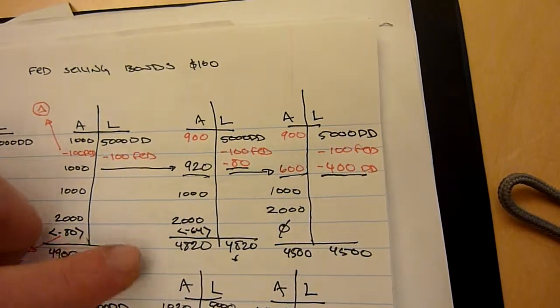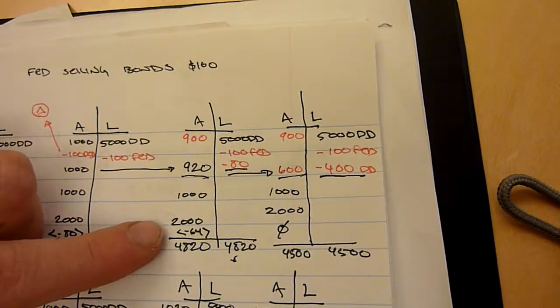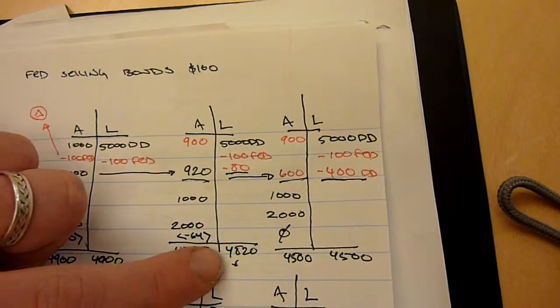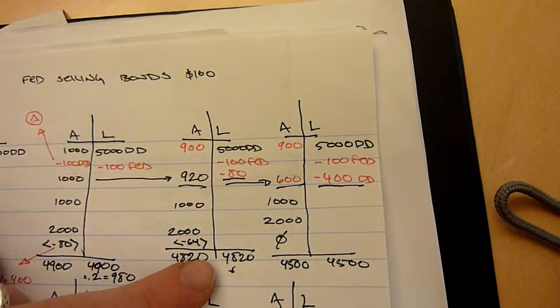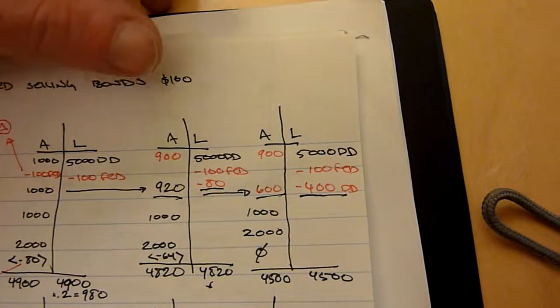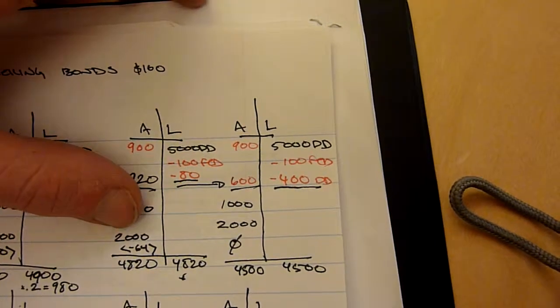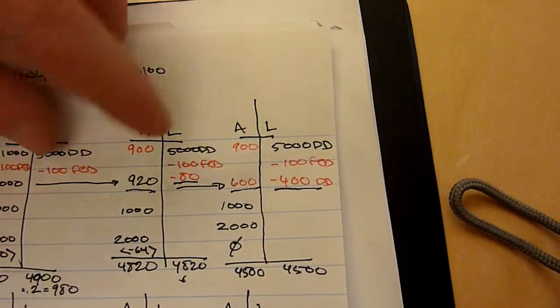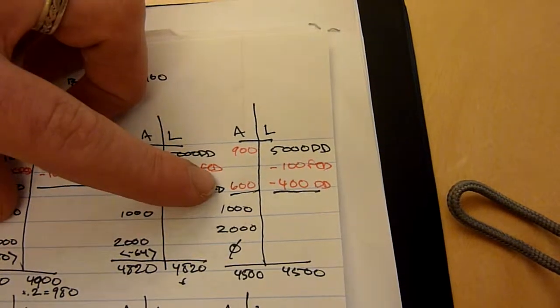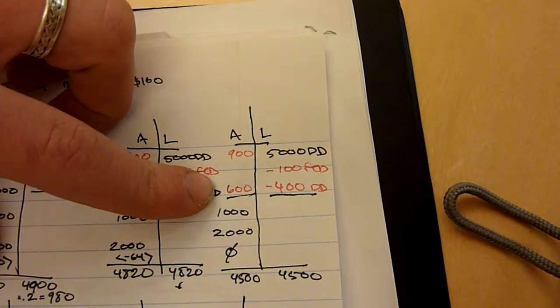4,820, but they still need $64 if you calculate the reserve requirement with this 4,820. They still need $64. So that process goes on, and they keep taking it out of their government securities because it's the easiest to liquidate.